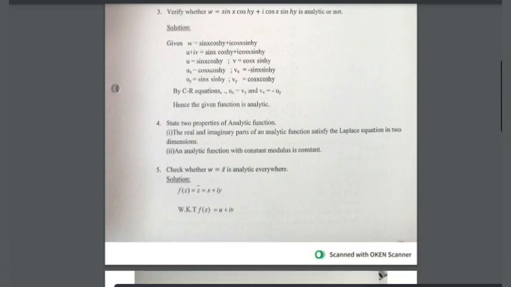Verify whether w equal to sin x cosh y plus i cos x sinh y is analytic or not. So analytic is nothing but if it satisfies the Cauchy-Riemann equation, we say that the given function is analytic. So first of all, I am writing the given equation. So w assumes the value u plus iv.